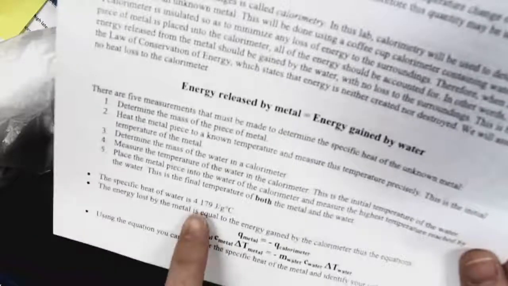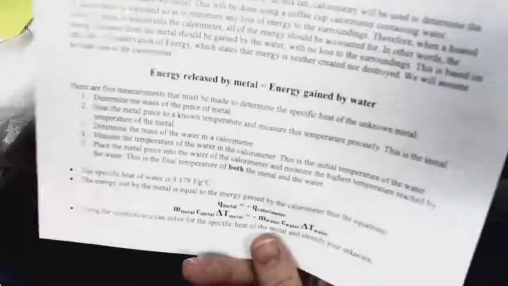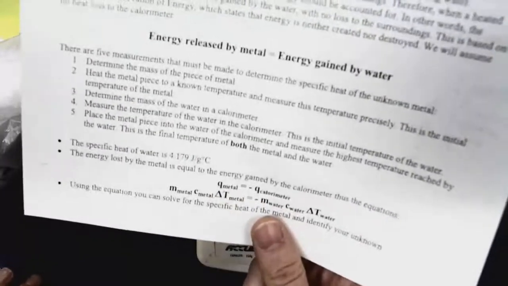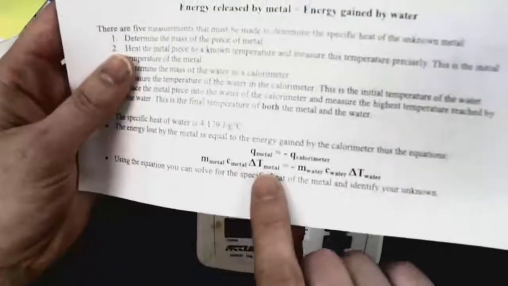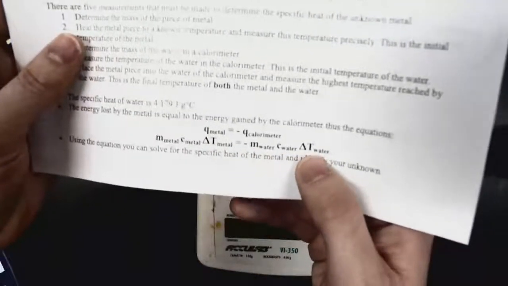We're actually going to be using our specific heat of water, which is 4.79 joules per gram degree Celsius. And we're going to assume that whatever heat is released by the metal is going to be equal to the negative heat of the calorimeter. So we've got our metal, specific heat, and our change in temperature of the metal being equal to negative mass of water times the specific heat of water times our change of temperature in our water.